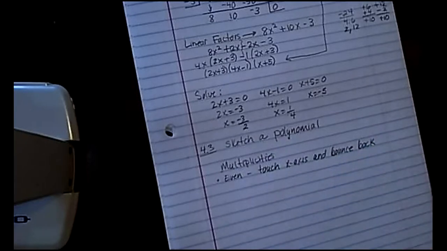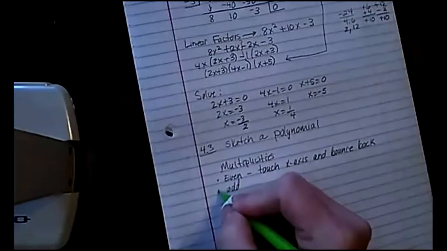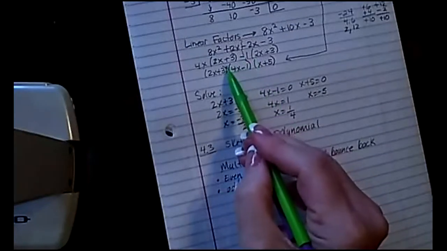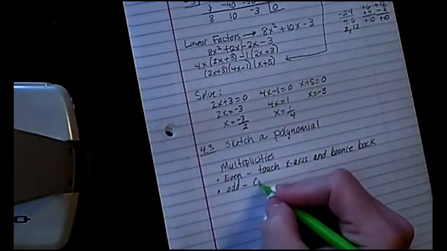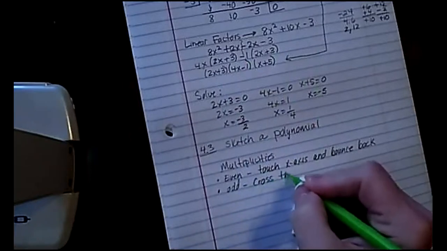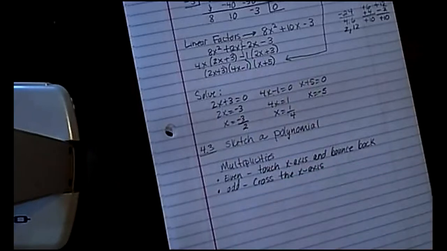I'll show you some examples of this. If you have an odd multiplicity, like these that are 1, or maybe a third power or a fifth power, they're going to cross the x-axis. I usually say go through the x-axis because it goes through.